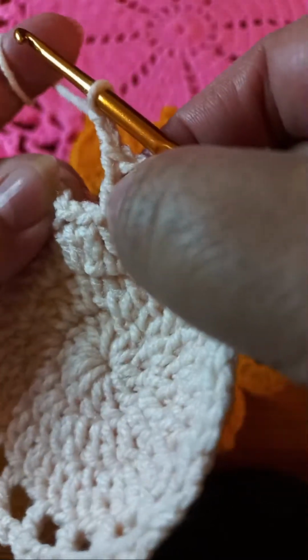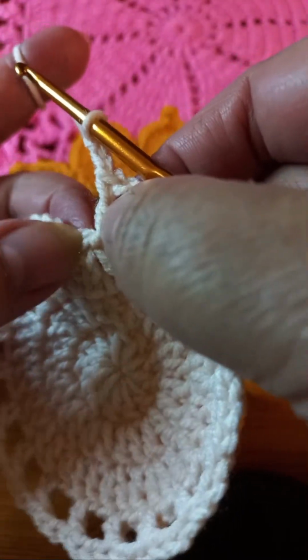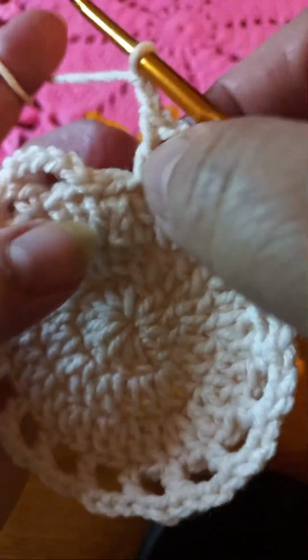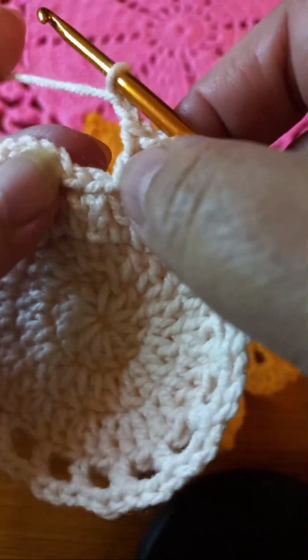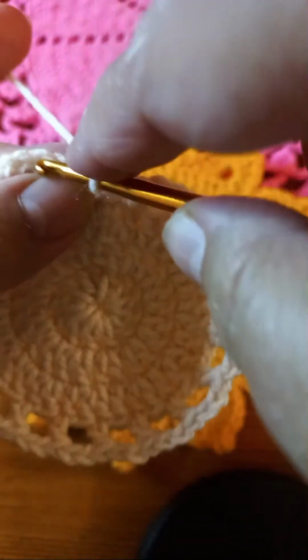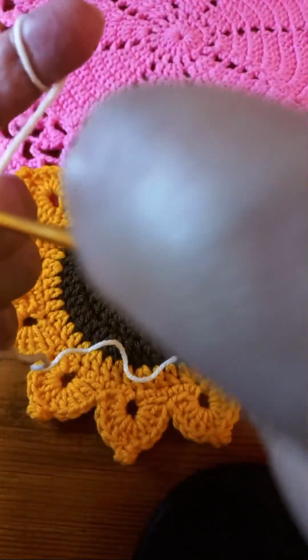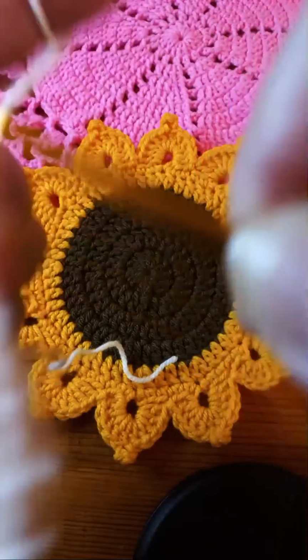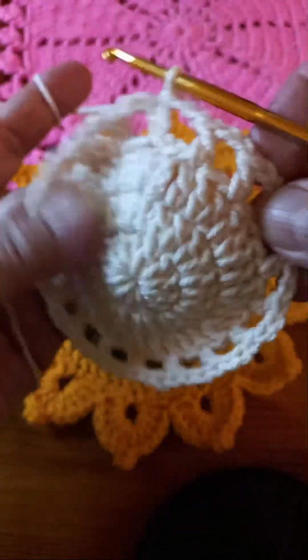Yes, this is the one, and now I will do a slip stitch at the head of the third chain.